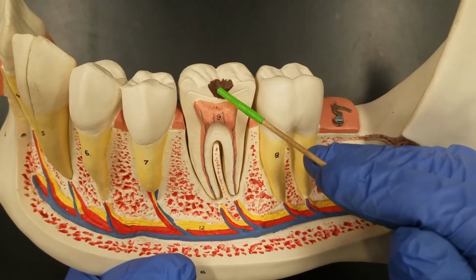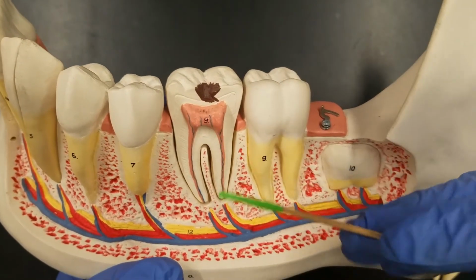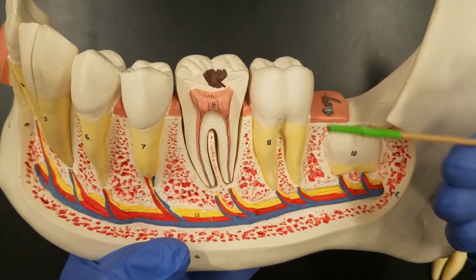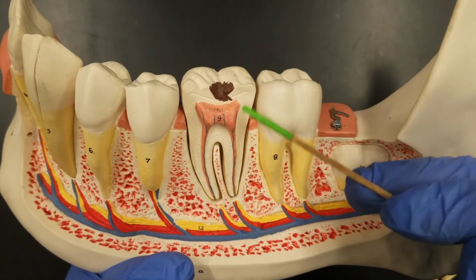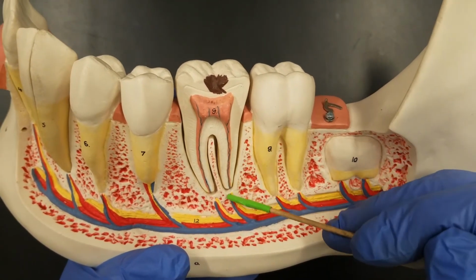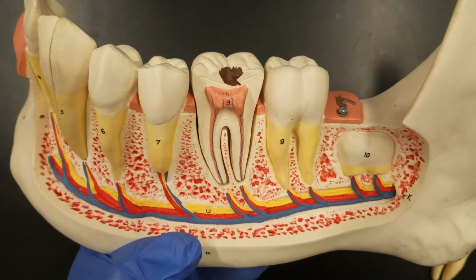Now, if that happens and bacteria are able to get into this pulp and start infecting it, we may have to have a procedure done called a root canal, in which the top of the tooth is removed, all of the infection is scraped out, and these root canals are capped off, and then a crown is placed back on top of the tooth.